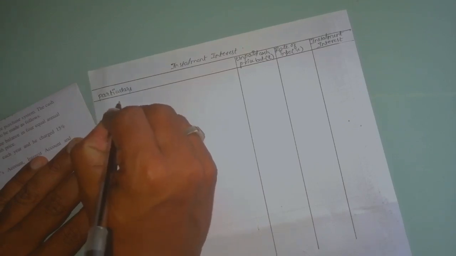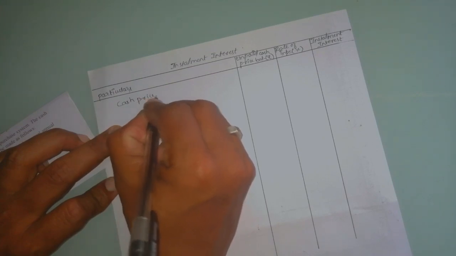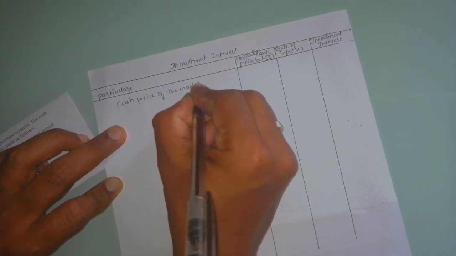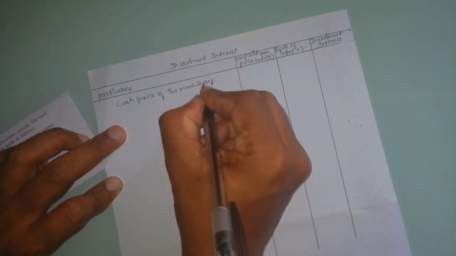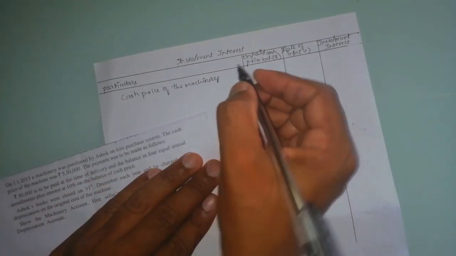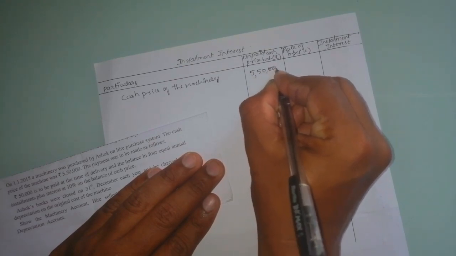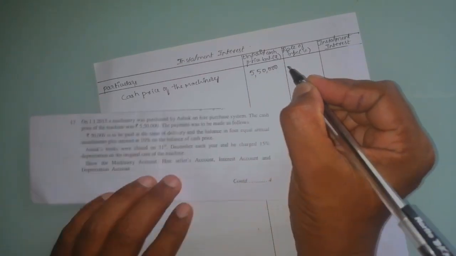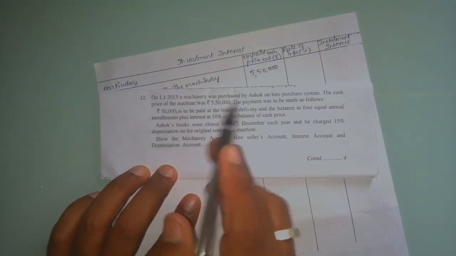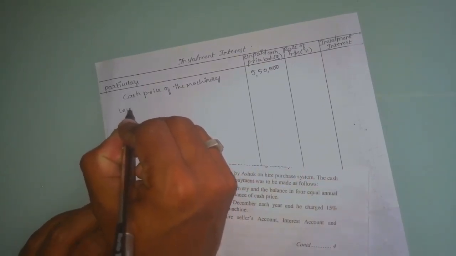Let's see. How much is the cash price of the machinery? Here it is 5,50,000. After that, you need to deduct 50,000 as a down payment.